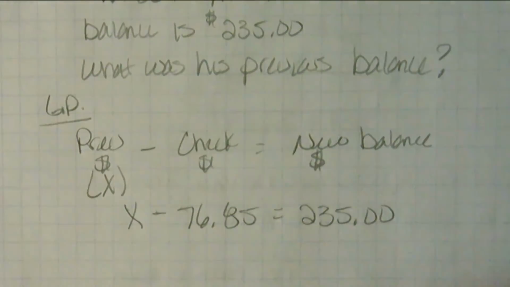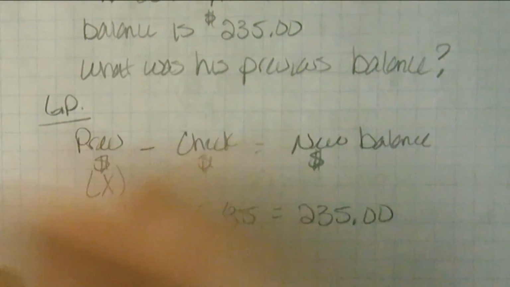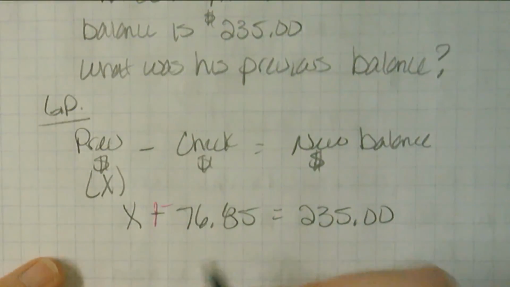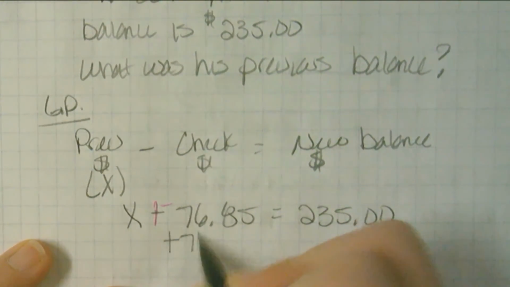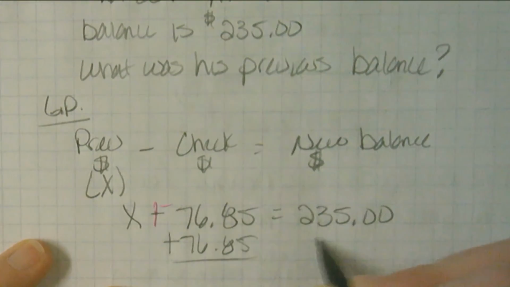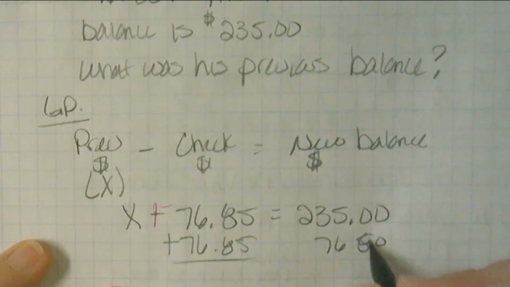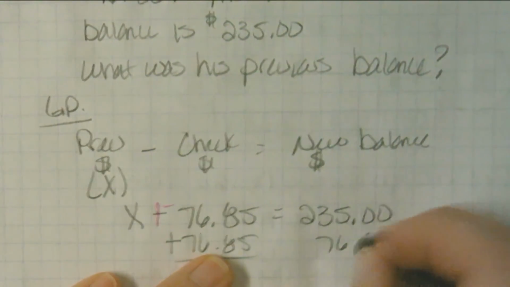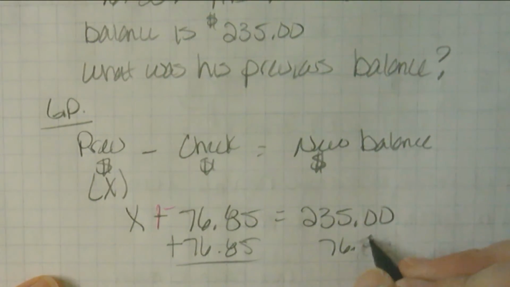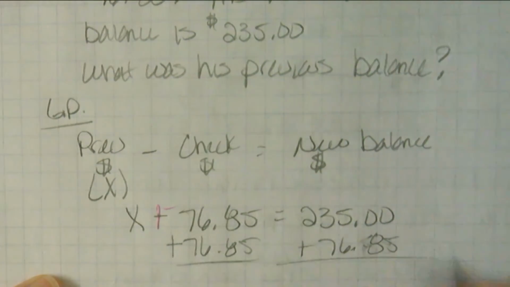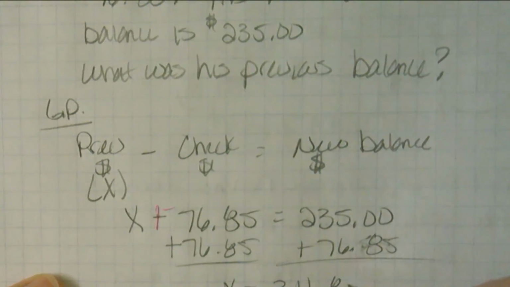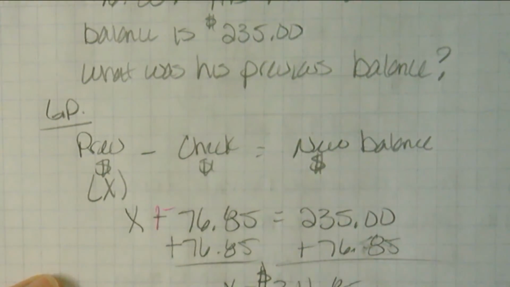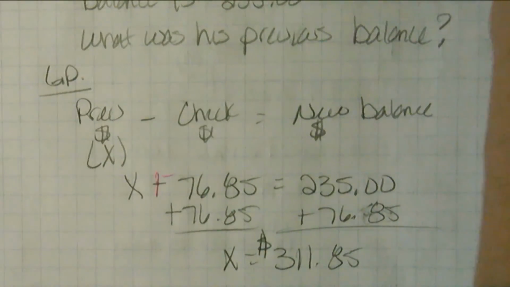Excellent. Sweet. 311.85. And that dollar sign is before your numbers, not after.